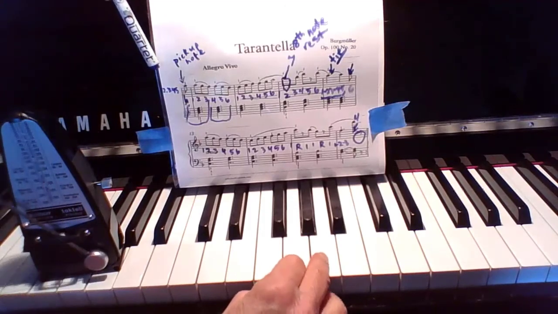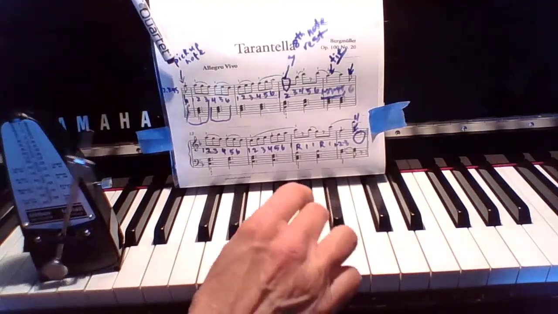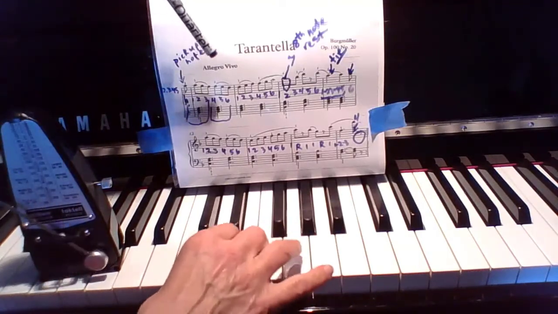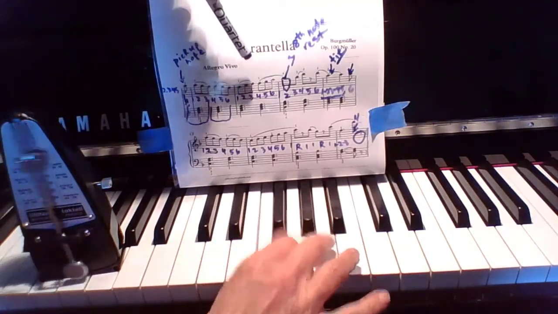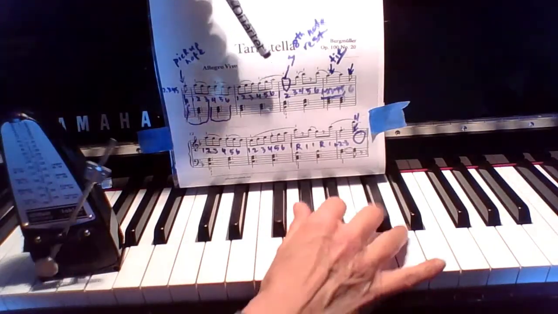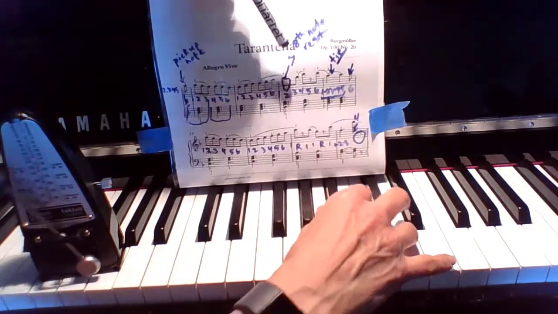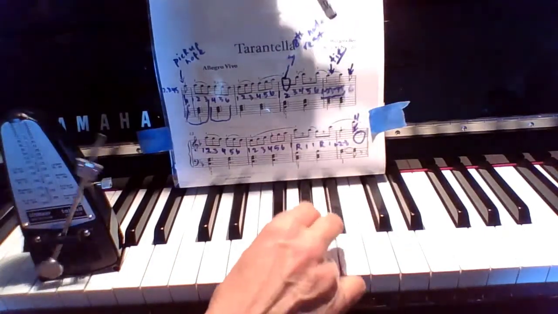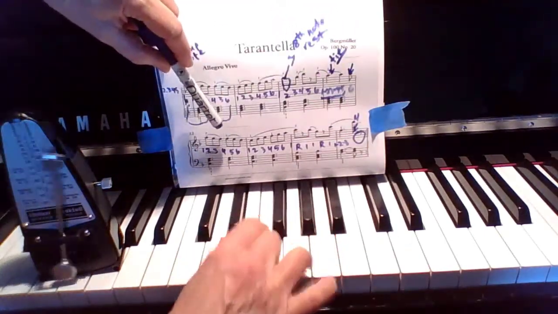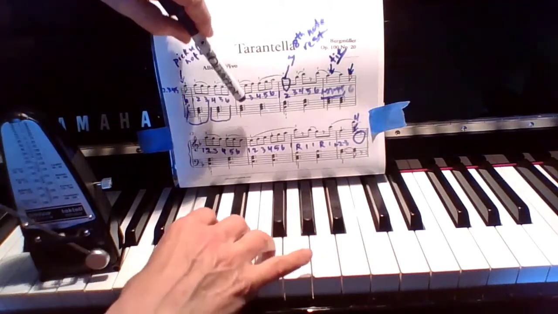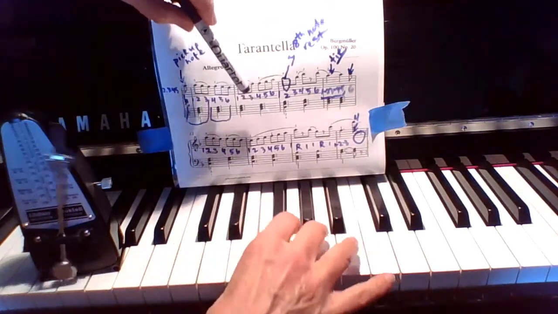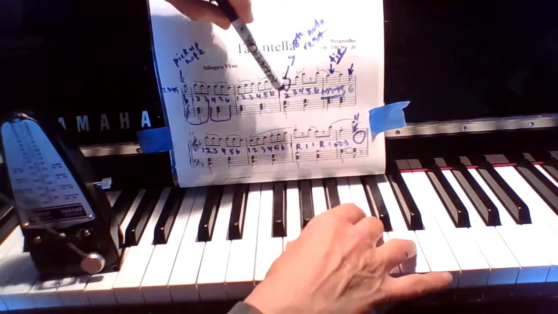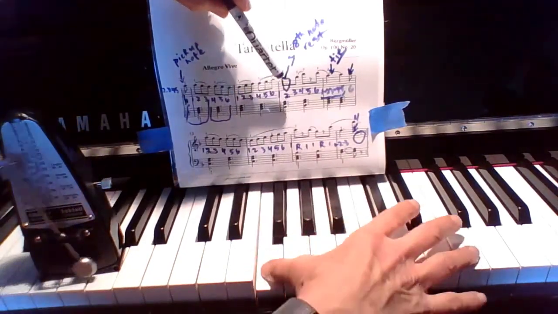1, 2, 3, 4, 5, 6. 1, 2, 3, 4, 5, 6. 1, 2, 3, 4, 5, 6. 1, rest, 3, 4, rest. 1, 2, 3, 4, 5, 6. 1, 2, 3, 4, 5, 6. 1, rest, rest. 1, 2, 3, 1.